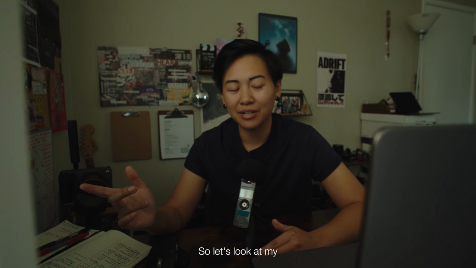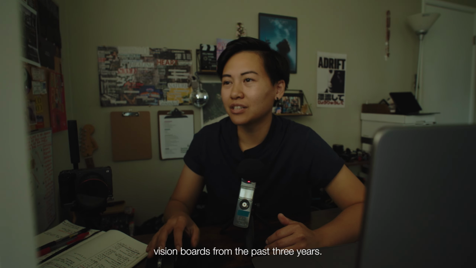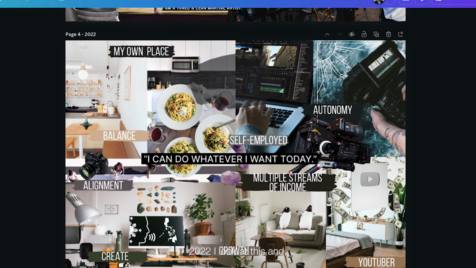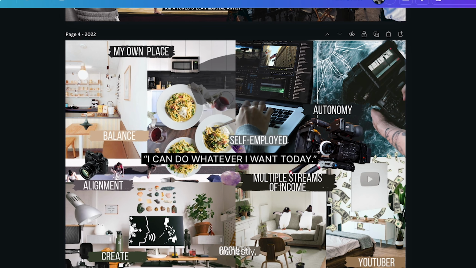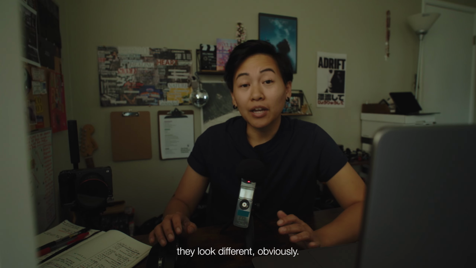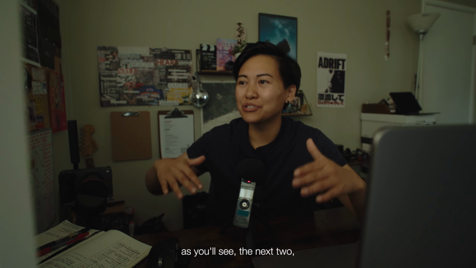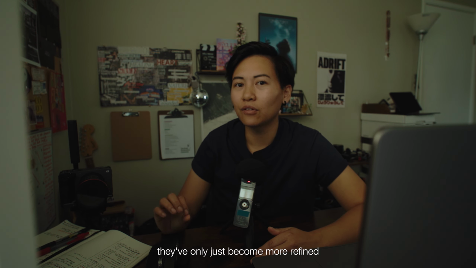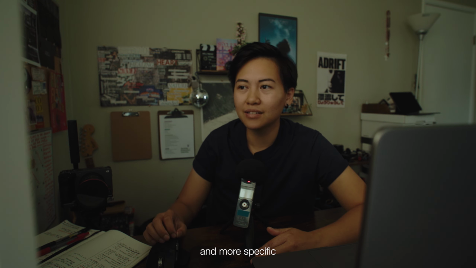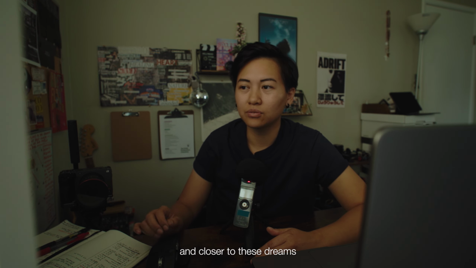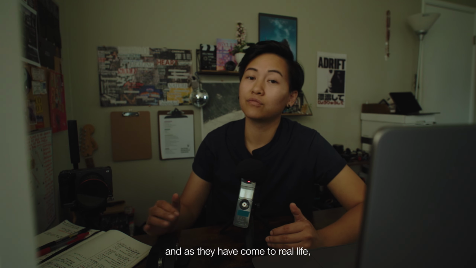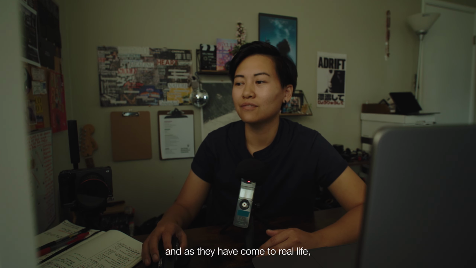So let's look at my vision boards from the past 3 years. 2022, I look at this and honestly, my vision boards, they look different, obviously, but I think as you'll see the next two, they've only just become more refined and more specific as I get closer and closer to these dreams and as they have come to real life. 2022.